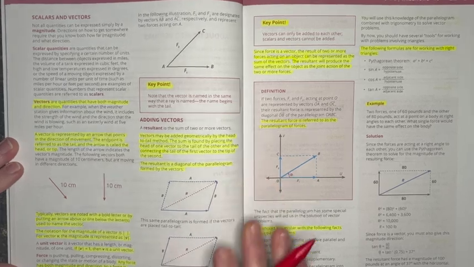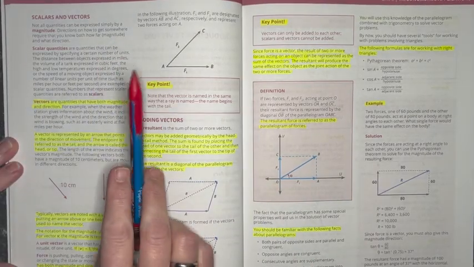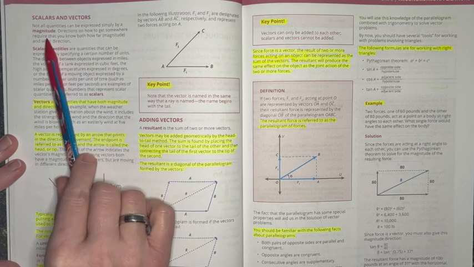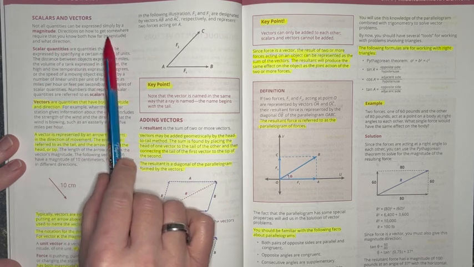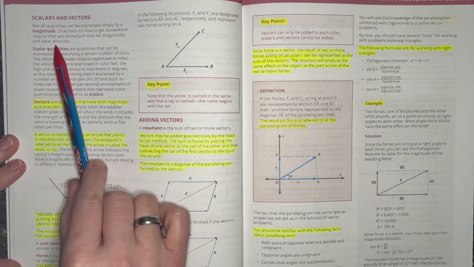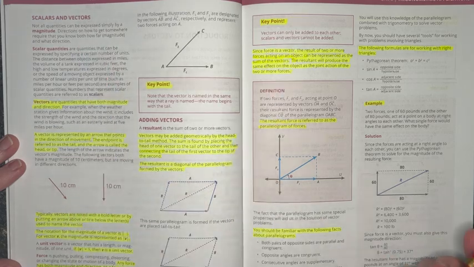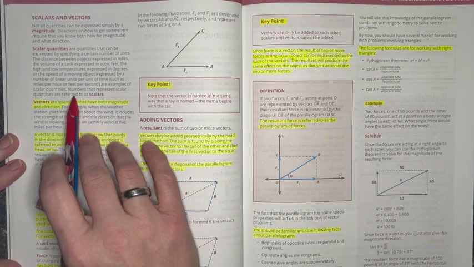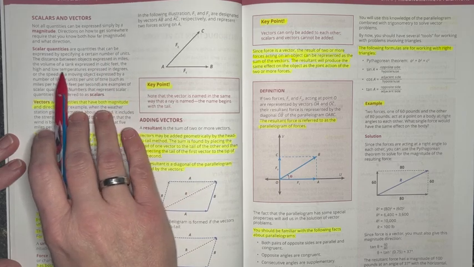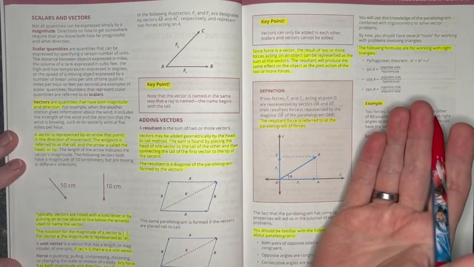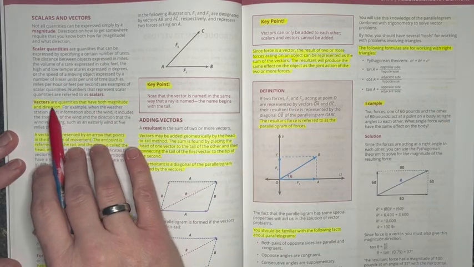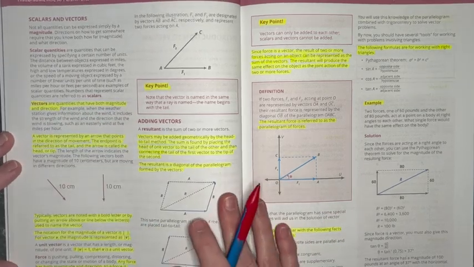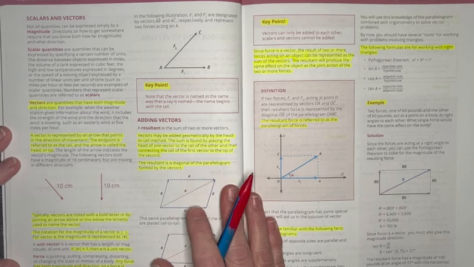Scalars and vectors, okay, is what we have here. It says not all quantities can be expressed simply by a magnitude. Directions on how to get somewhere require that you know both how far, which is the magnitude, and what direction, okay? Scalar quantities are quantities that can be expressed by specifying a certain number of units. All right. Vectors are quantities that have both magnitude and direction. Vector, okay, with both magnitude and direction.